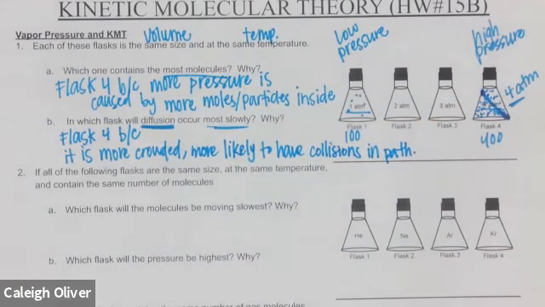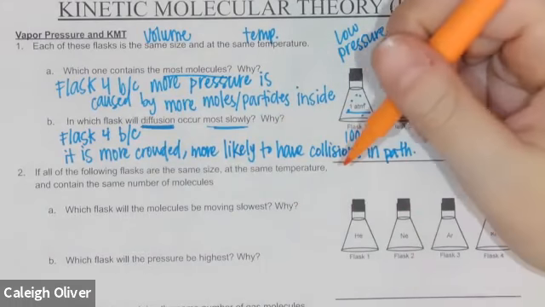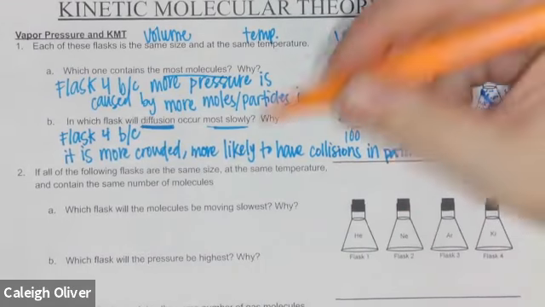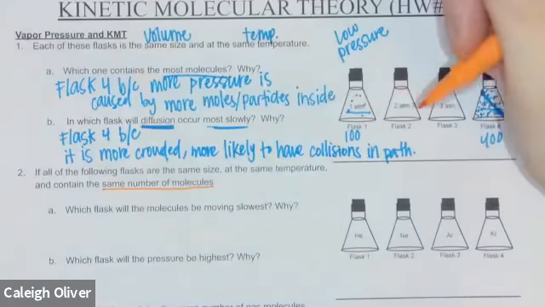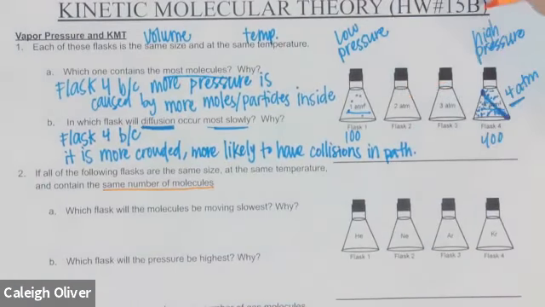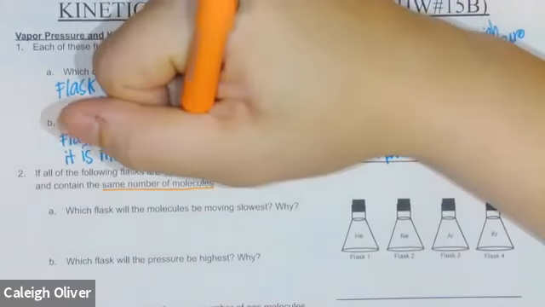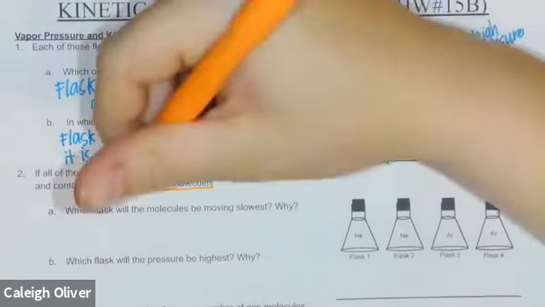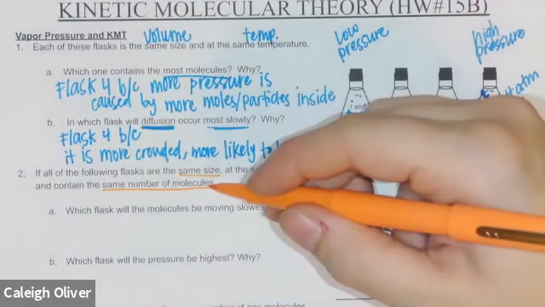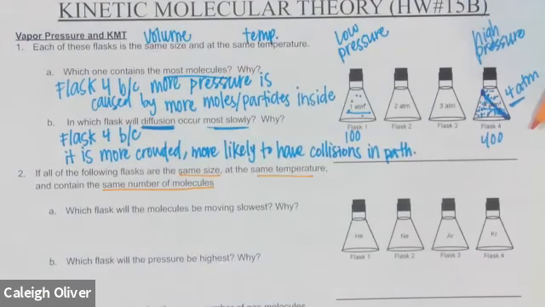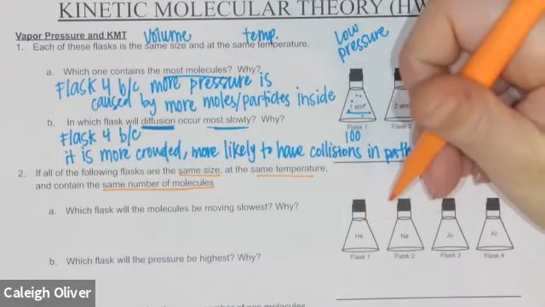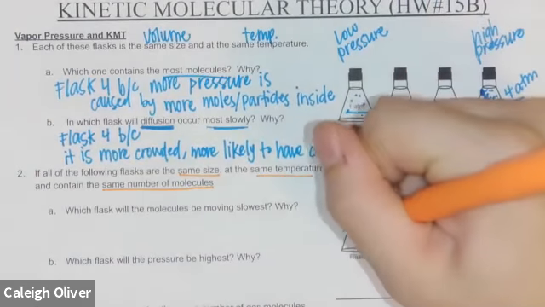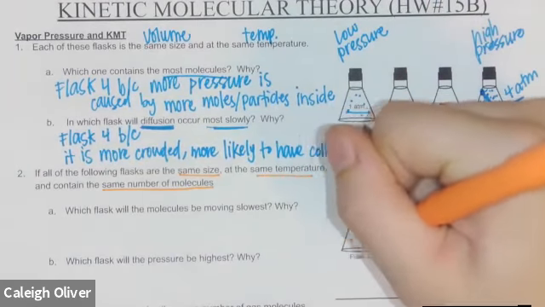The next problem: if all of the flasks are the same size, same temperature, and this time they contain the same number of molecules in each, then what's the difference between them? Same size, same temp, same number of people or same number of molecules in each. But this one has helium atoms in it. Helium is a very tiny particle.